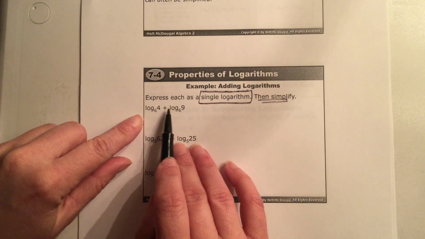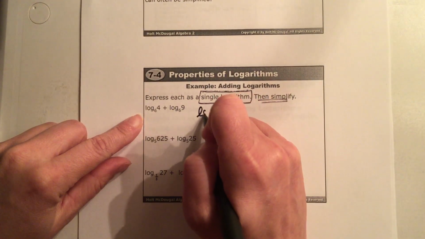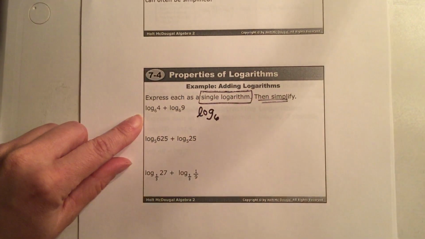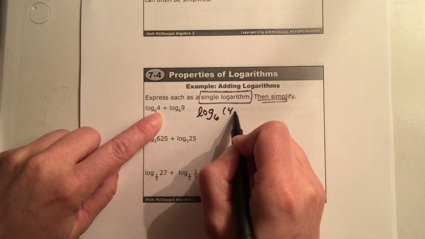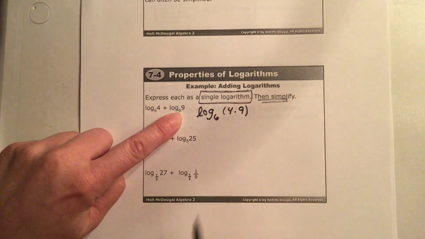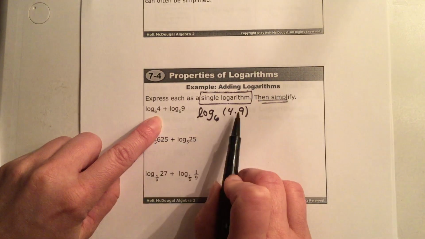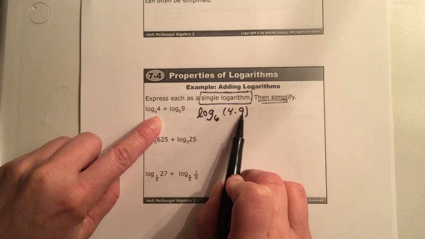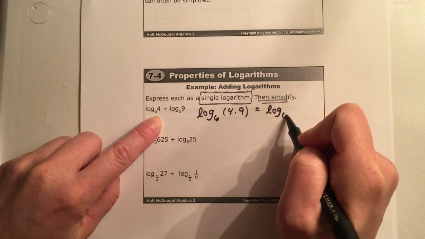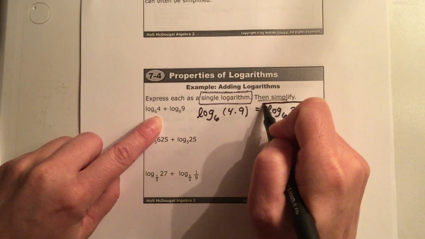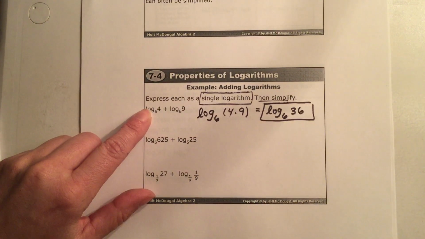This is a log base 6, this is a log base 6. So we can write it as one single log base 6. Adding goes with multiplying. So I take the 4 times the 9 because it's addition here. Adding goes with multiplying, so you multiply them together when you're condensing. So this would be log base 6 of 36. That is your single logarithm.